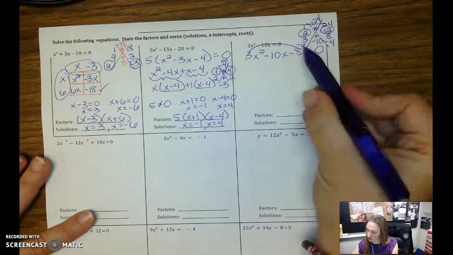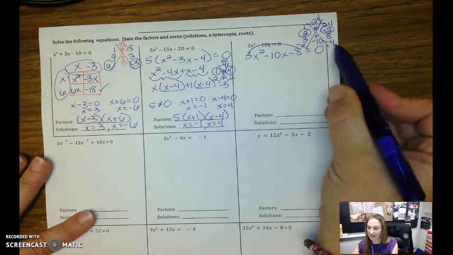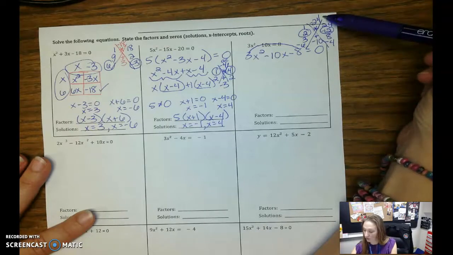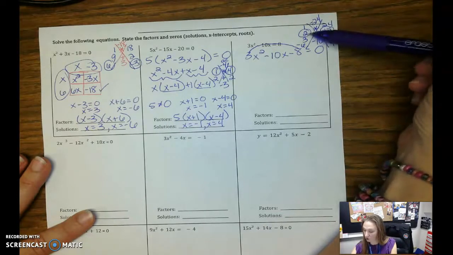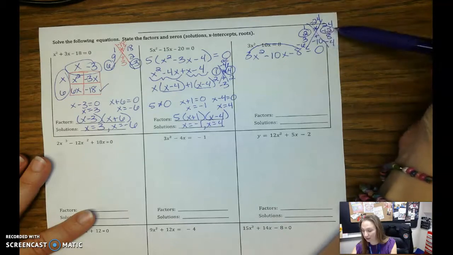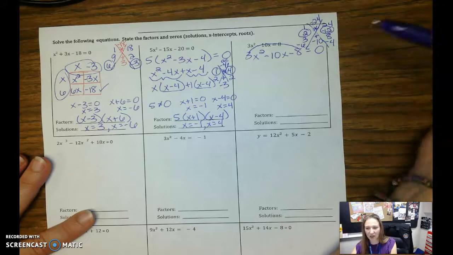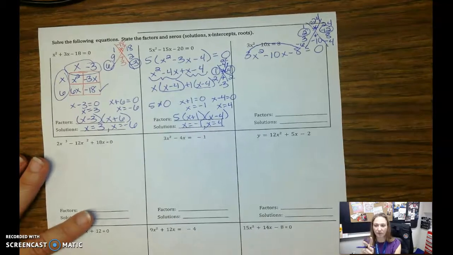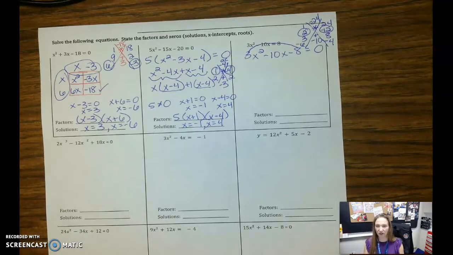If you accidentally chose negative 6 and negative 4, notice it does not work whenever you do the multiplication step. The only one that works for both of them is 2 times negative 12 is negative 24. 2 plus negative 12 is negative 10. So be very careful that you check your numbers because there's only going to be one pair of numbers that's going to work. All right, go ahead now and finish solving.